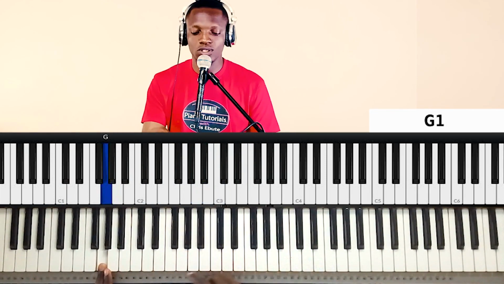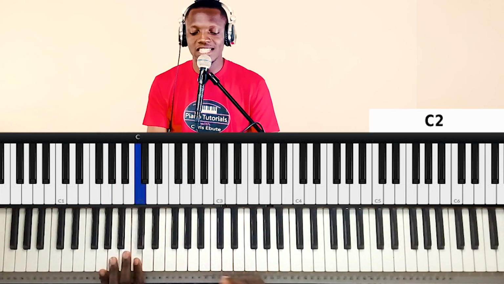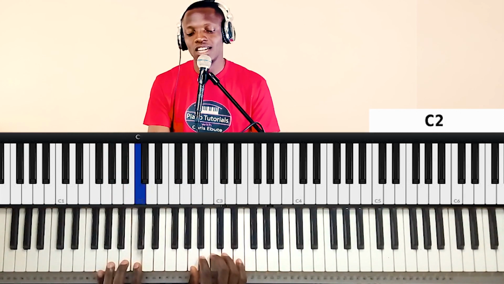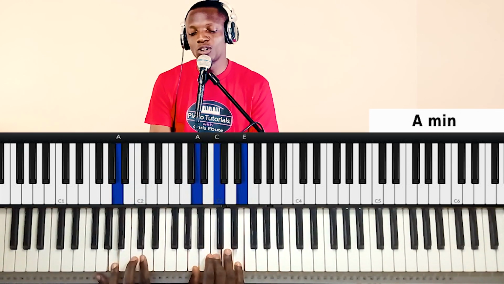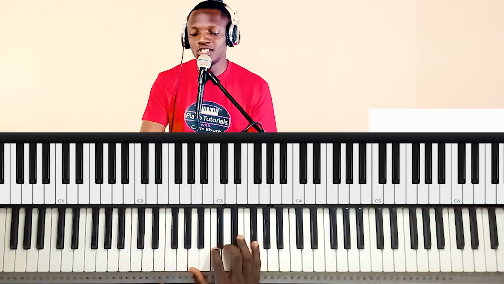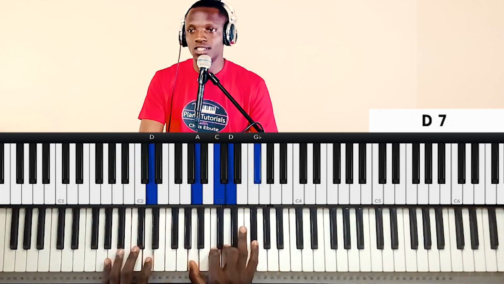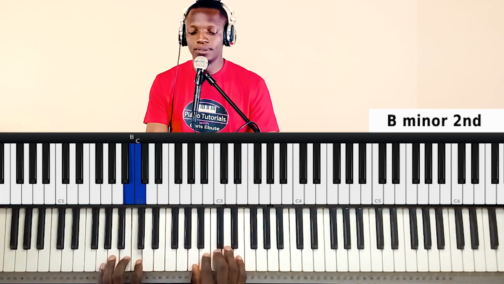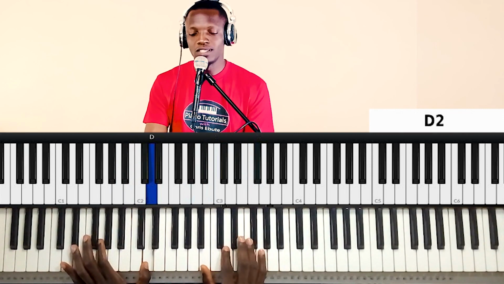Which is a 2-5-1 going to the G. So in playing the 6, I just move downward, using the neighboring notes, and I told you about that. Then going to the 2, I use the chromatic approach. So I'm going from Do, Di, Re, and the right hand is playing the dominant 7. Then I went to the 5.